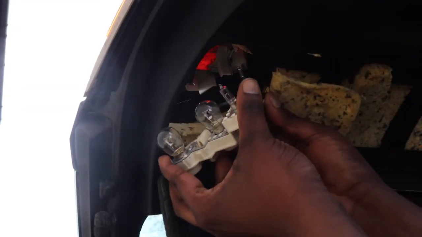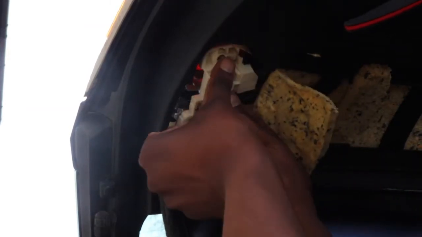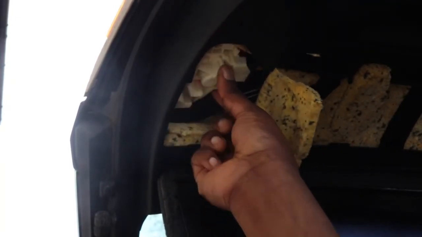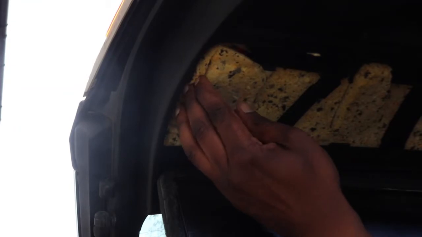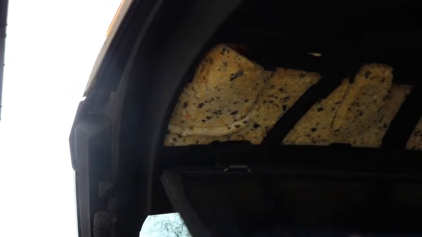On the left hand side taillight assembly, you just reconnect the electrical connector and slide the taillight assembly back and hear it click in. Click. And then you can just return the foam that protects the taillight, and just click back the tailgate panel in place, and that's how easy it is to install your inner taillight assemblies.